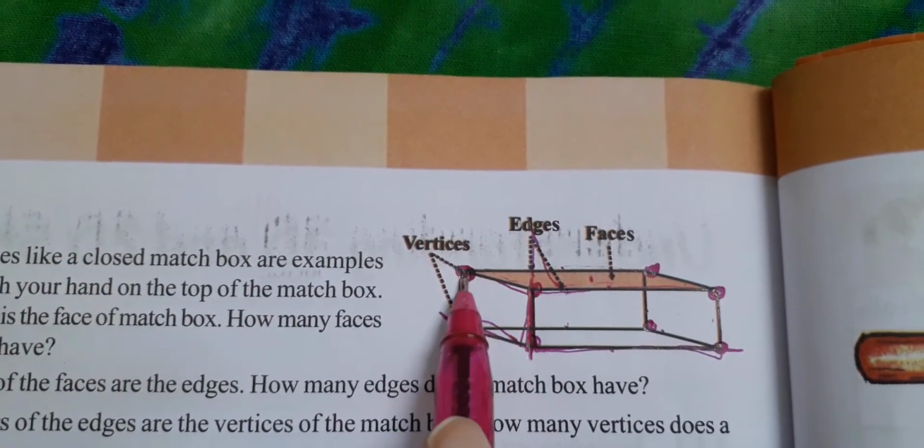V-E-R-T-I-C-E-S, vertices. And the singular is called vertex. If only one corner, the one point where all the three sides are meeting, right? So that is a vertex, and the plural form is vertices. So how many edges? 12 edges, 8 vertices.